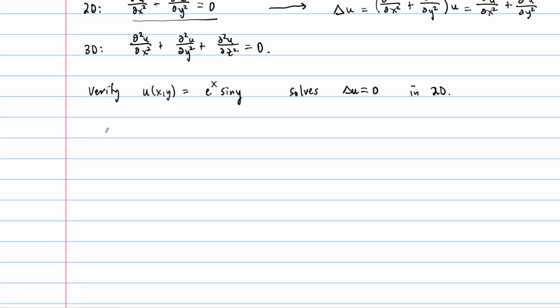So let's take a look at this one. We need to take the second partial derivatives, right? So let's take the du by dx first. The x partial derivative, this is e to the x times, again, we treat sine of y like a constant, right? So this is just going to be itself. And if the first x partial derivative is itself, guess what? The second one is too, right?